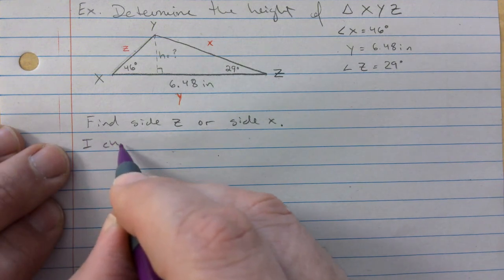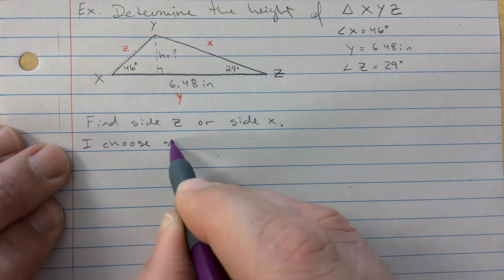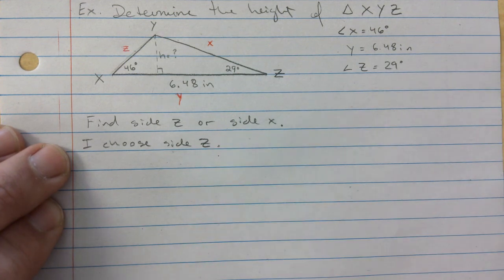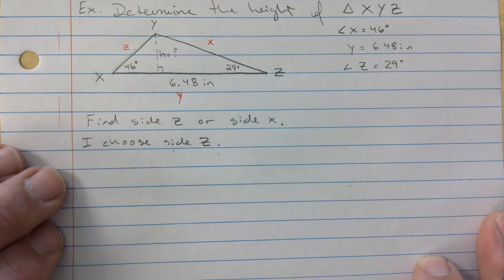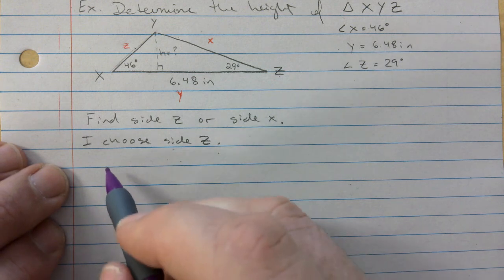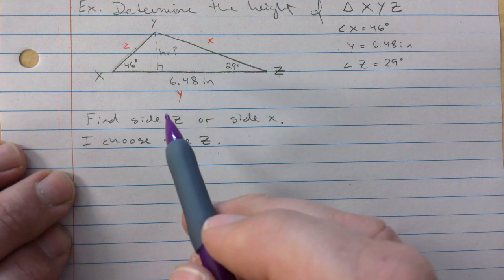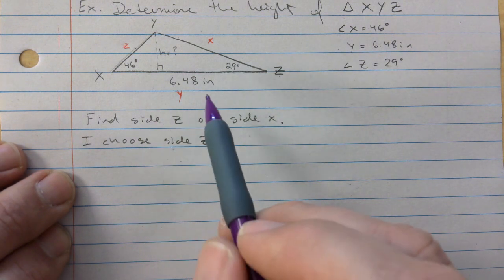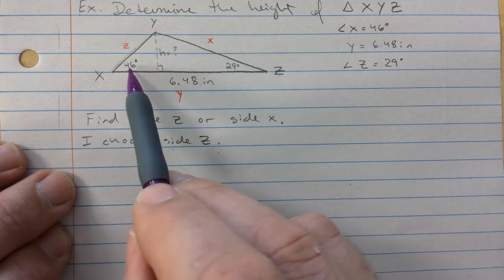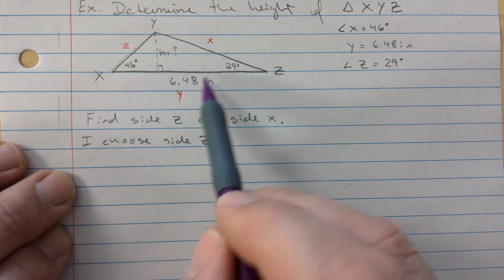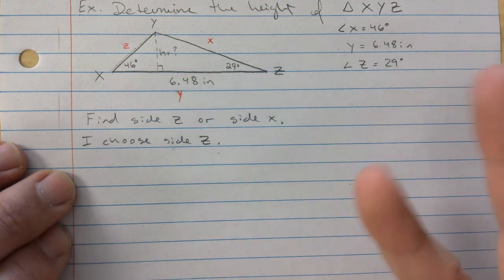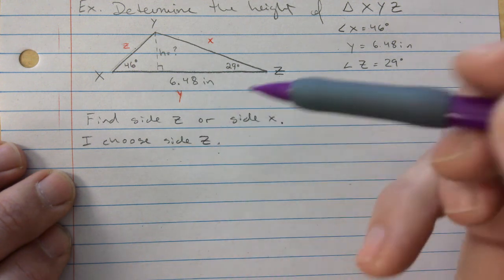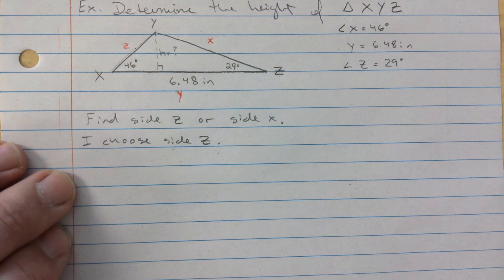I choose side Z. That's what I'm going to solve for. Okay. Then I have to be careful here because I'm assuming you watched it, right? What can you use in this case, sine law or cosine law? Well, for sine law, you always need a pair. If that should be a key word, you should be like, yeah, I remember that. A pair, a side angle pair.